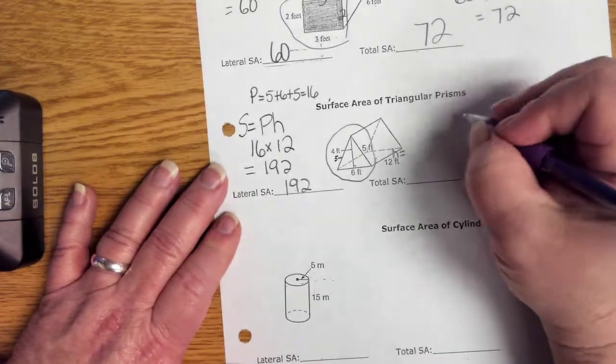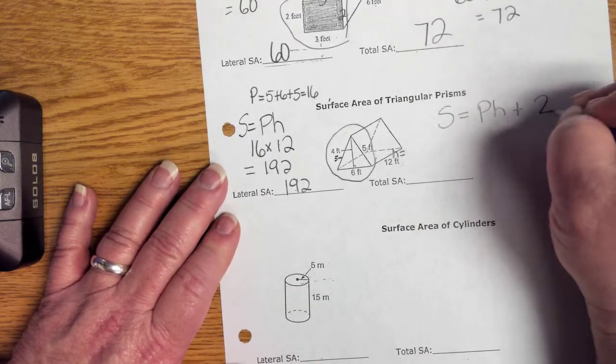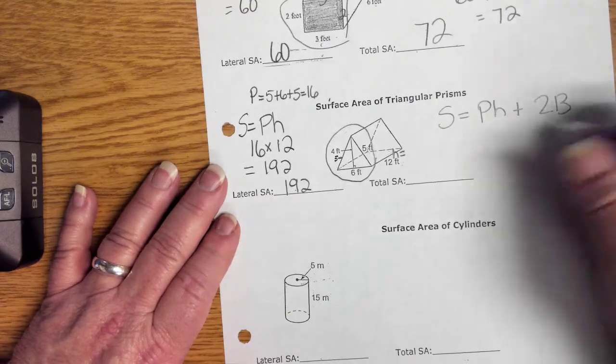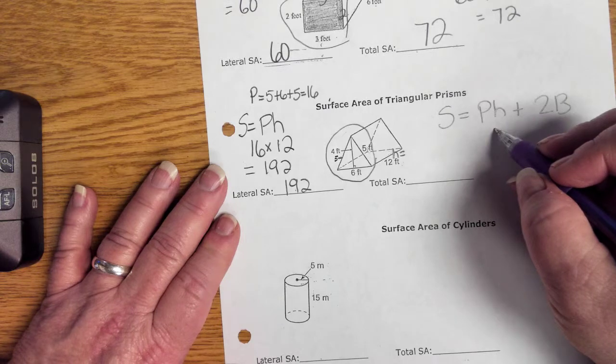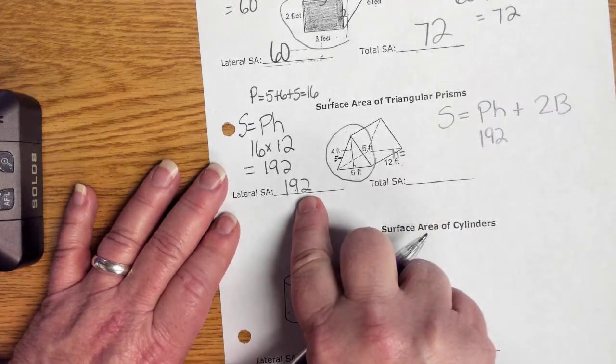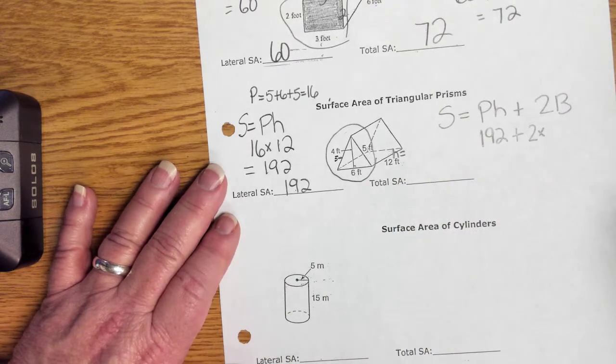So then we need to do total. It's still a prism, so it's PH plus 2 big B. Okay? Jasmine, what's my PH going to be? 192. I'm just going to take it from right over here. Plus 2 times. All right, my big B formula is different.